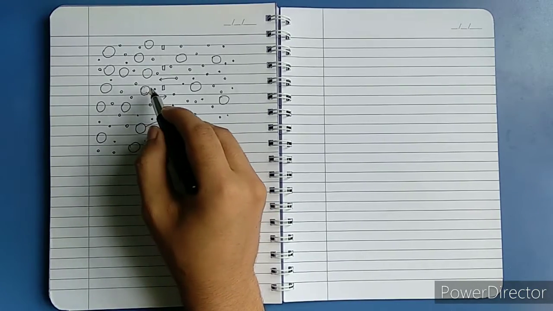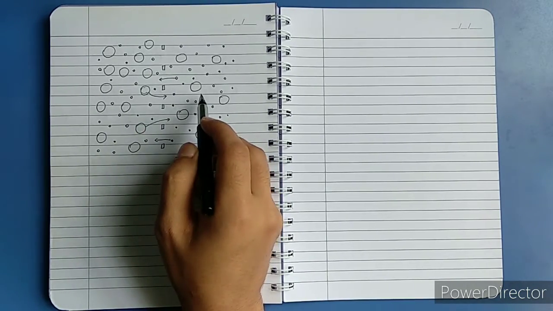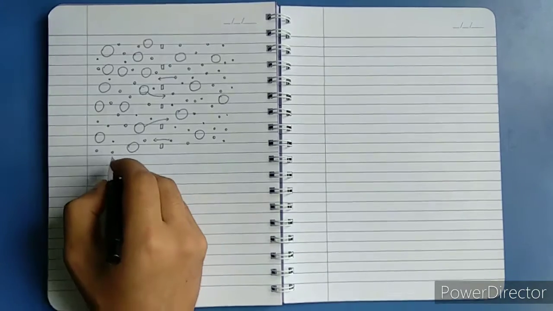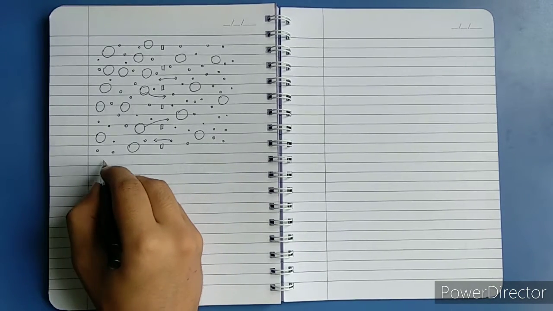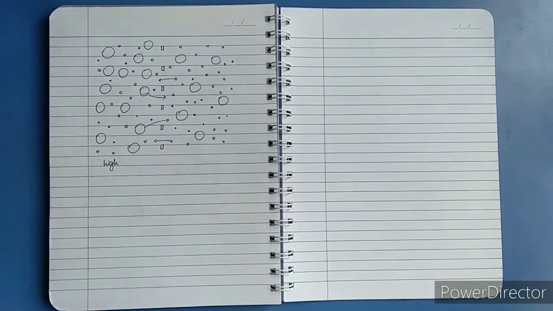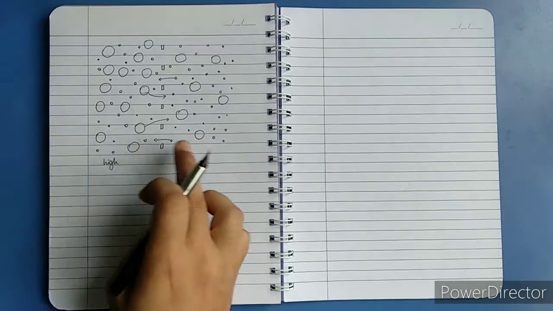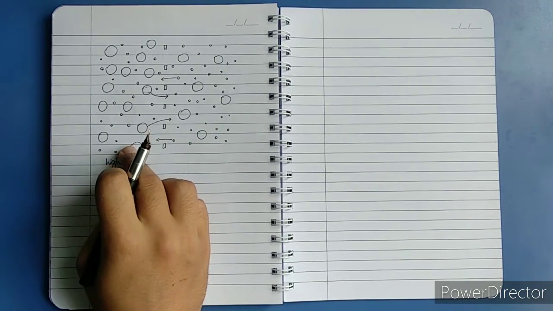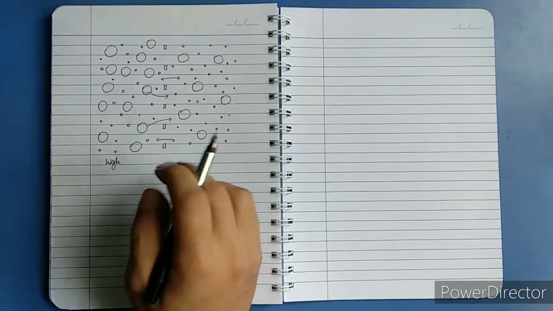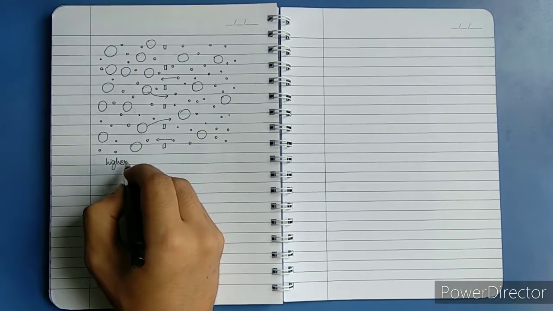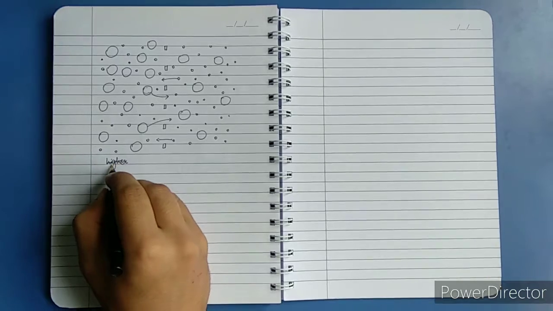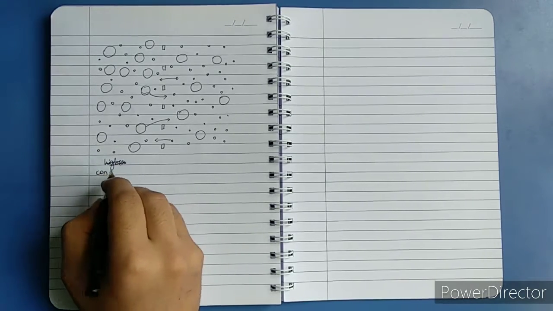Now why does solute pass from left to right and solvent pass from right to left? Let's discuss the reason behind it. This is a high concentrated solution. Whenever the concentration of solute here is compared, solute present here is more and solute present here is less. So this is called a higher concentrated solution, or basically we can say a concentrated solution.